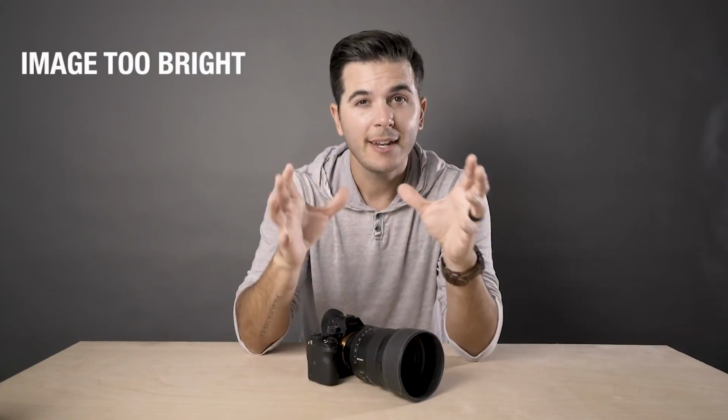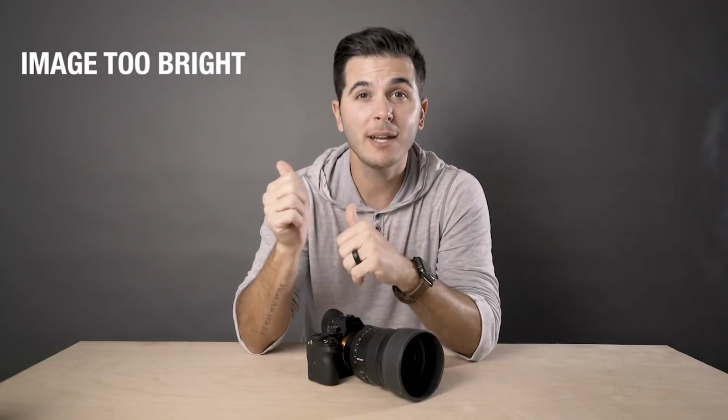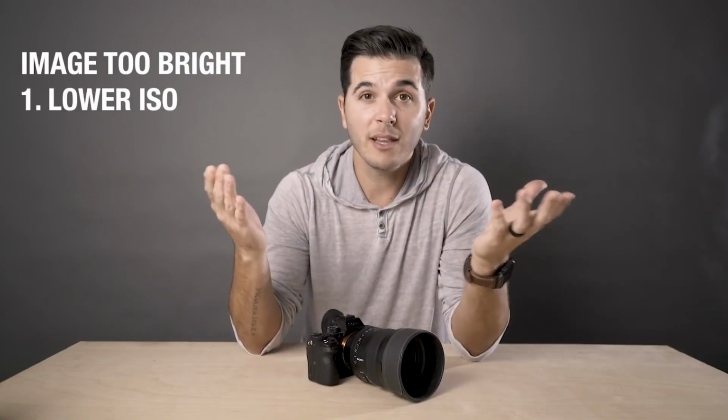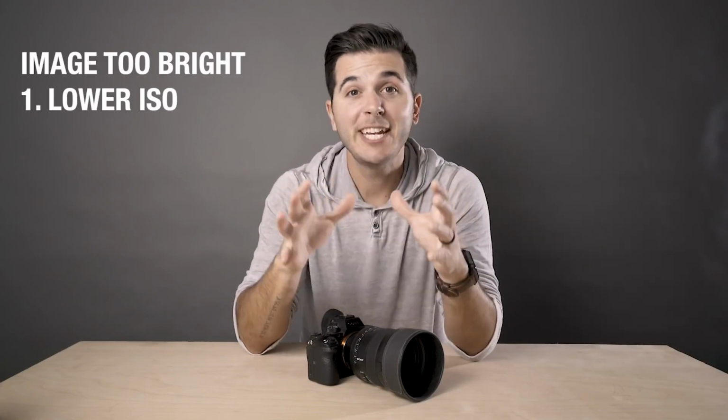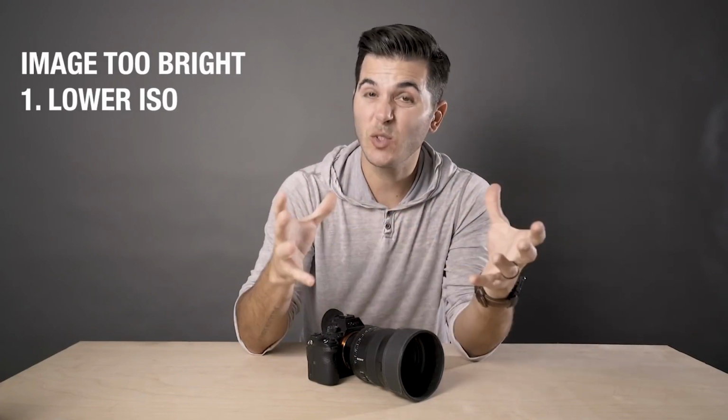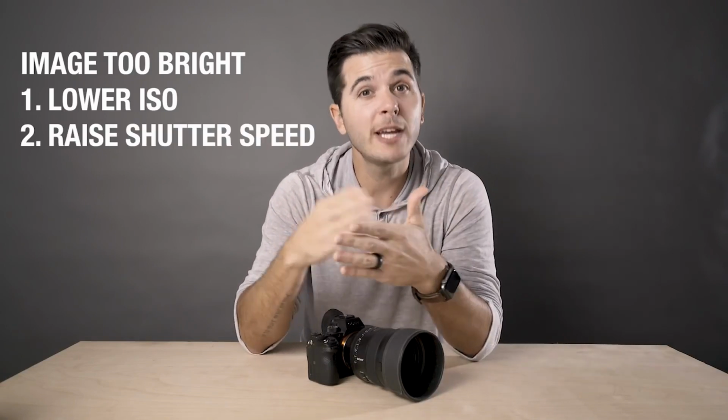The second scenario is the exact opposite. I get everything dialed in, I take my test shot, and it's too bright. Now the first thing I'm gonna do this time is my ISO, because I have plenty of light. So I'm gonna crank that thing down, and I'm gonna get a really nice clean image because of that. Now if I crank my ISO all the way down, it's still too bright. The second thing I do is I start raising my shutter speed.